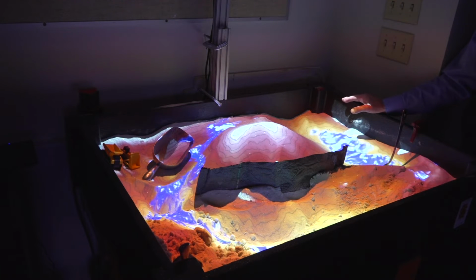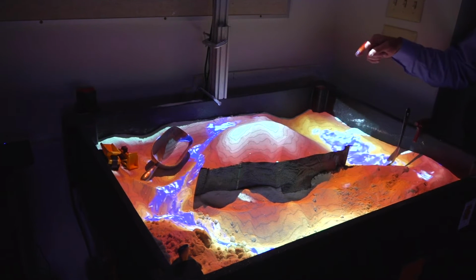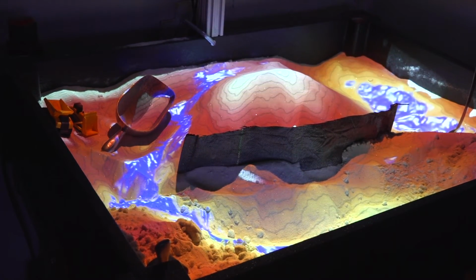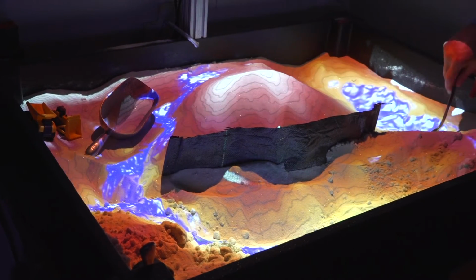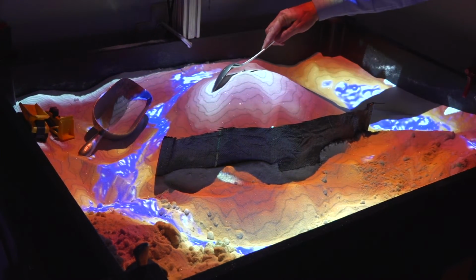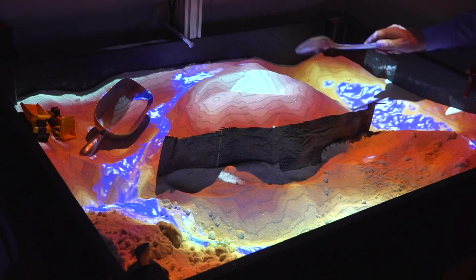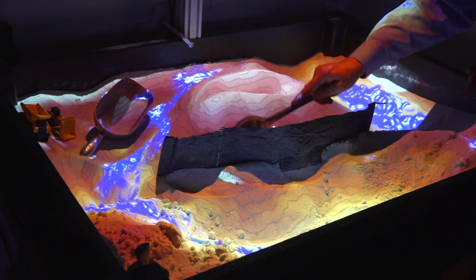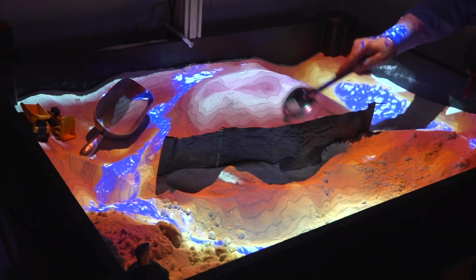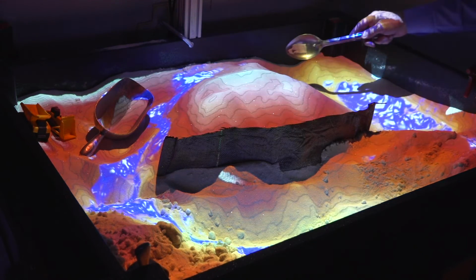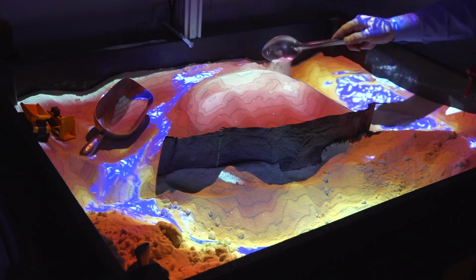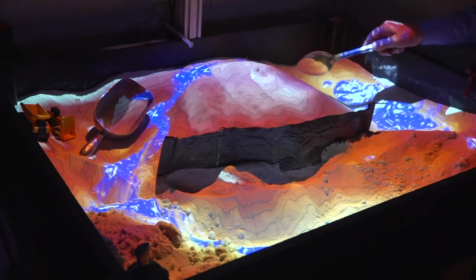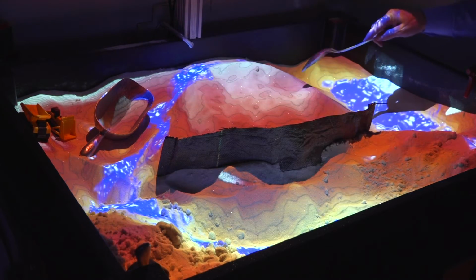And so when we look at our squiggly lines on the sand, it represents differences in height, or differences in elevation. And as I change the shape of the sand, those contours are going to change as well. And so as we look at what this contour does, when something is flat, those contours are going to be spread apart.